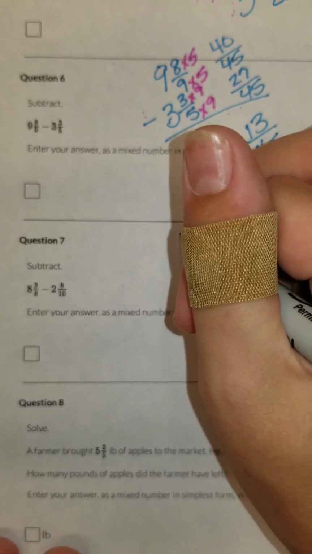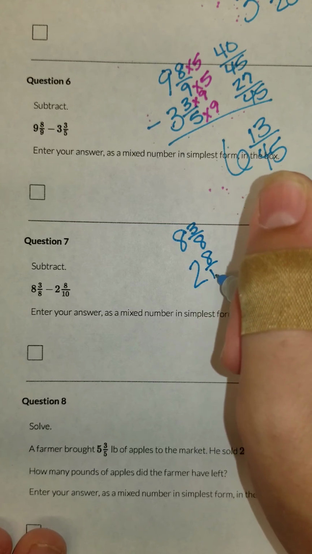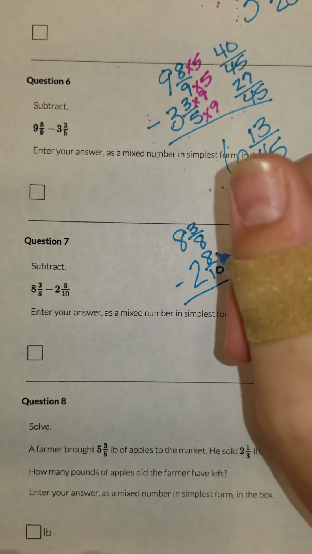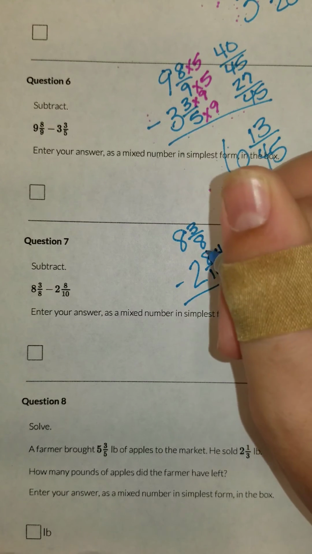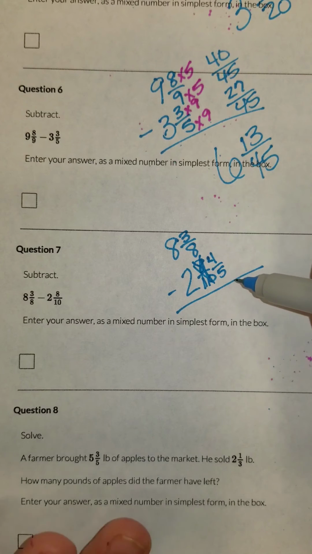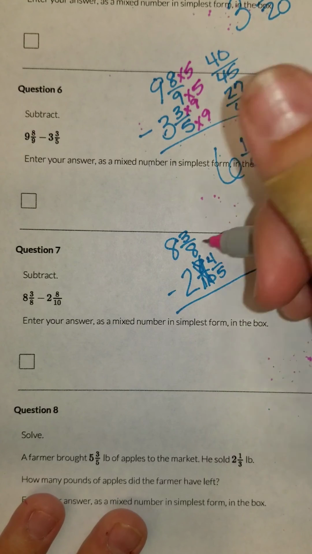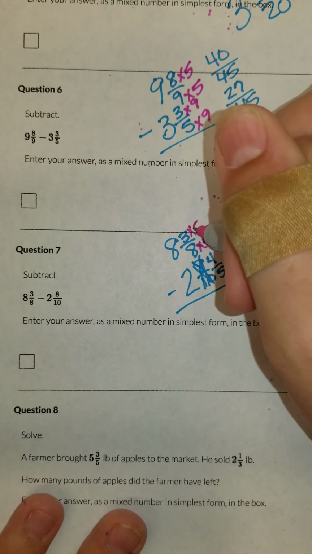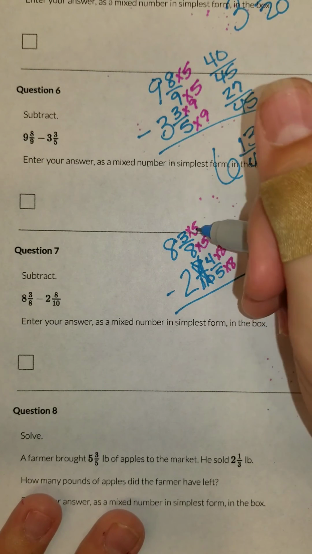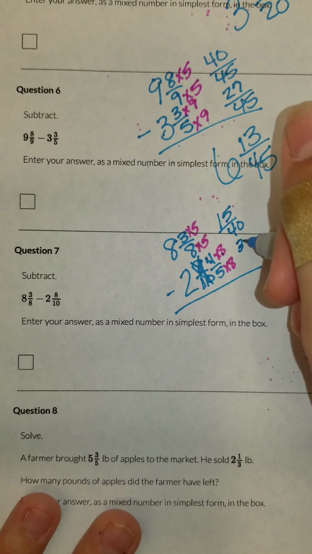Number 7, I've got 8 and 3/8 minus 2 and 8/10. Okay, I do see that 8/10 can simplify to 4/5, so I can just mark this out if I wanted to. The least common denominator between 8 and 5 is 40. So I'm going to have to multiply by 5 and multiply by 8. Then I can rewrite 3 times 5 is 15. And 4 times 8 is 32.